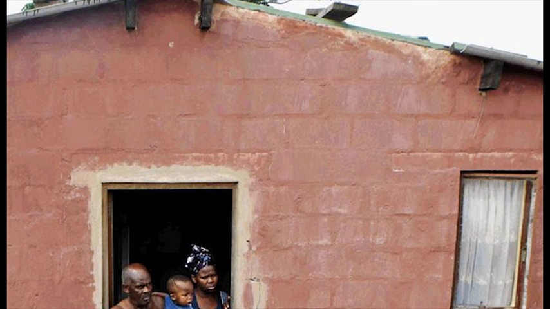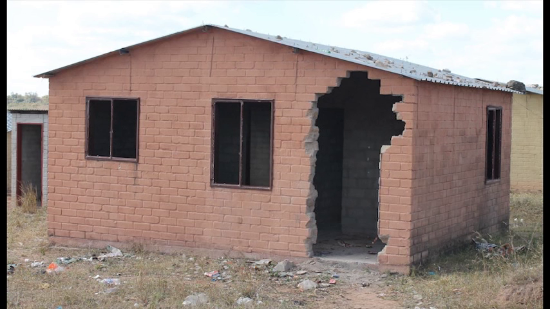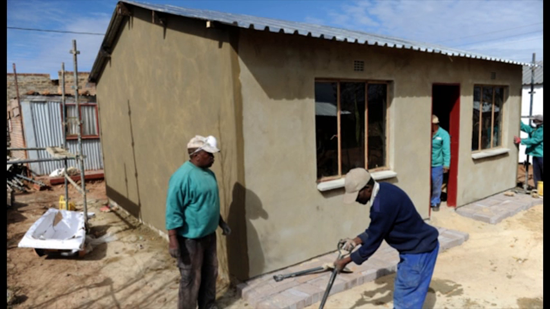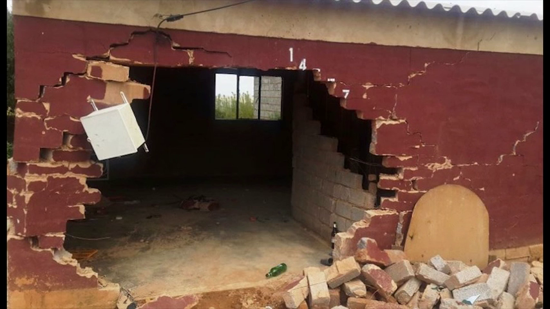Unfortunately, many homes built under the programme do not meet the minimum RDP housing standards. Bad insulation, cracked walls and leaking roofs have become the norm. To apply for RDP houses, recipients must have a total household income of less than R3,500 per month. That's the equivalent to £180. With such revenues, they cannot afford to repair and maintain their homes.